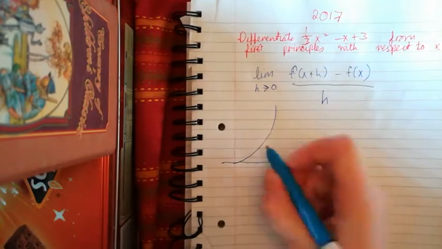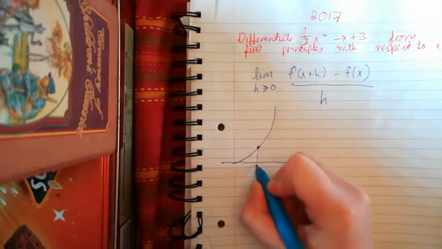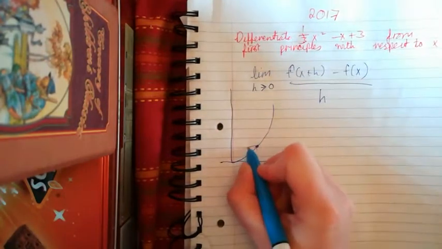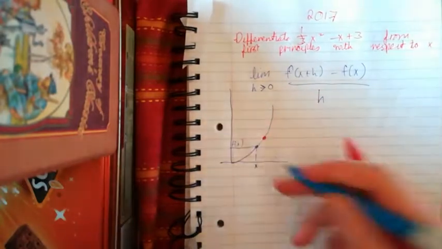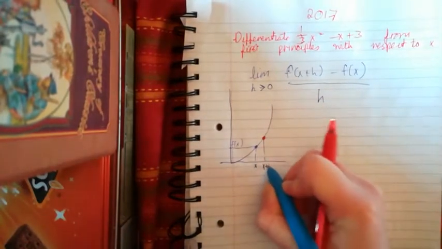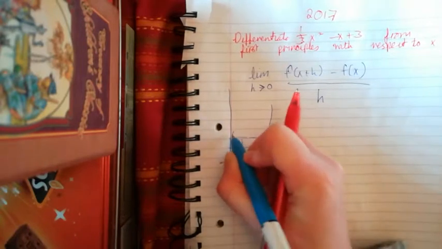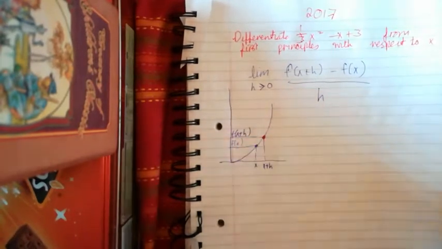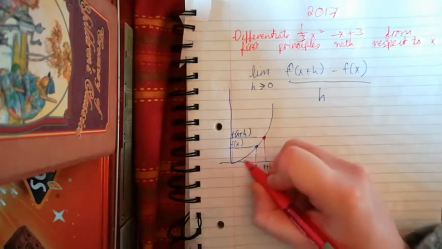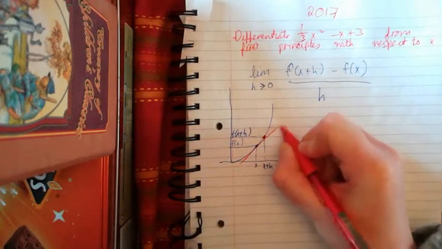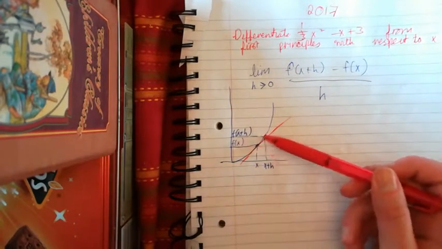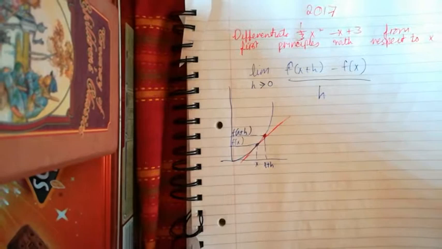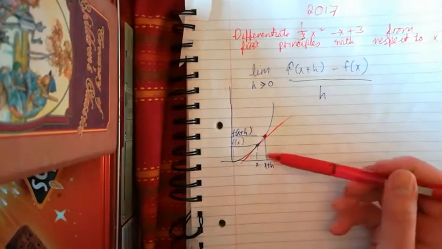So this is a point x, and then on our graph, this is the y value, this would be f of x. Then say another point, let's call it x plus h, so the y value of this will be f of x plus h. If you want to get the slope of the tangent to the graph at f of x, the slope between these 2 points will be nearer and nearer to the slope of the tangent at x if h gets smaller and smaller.